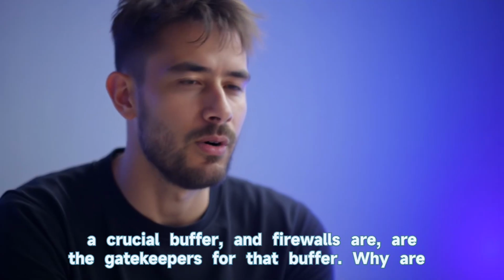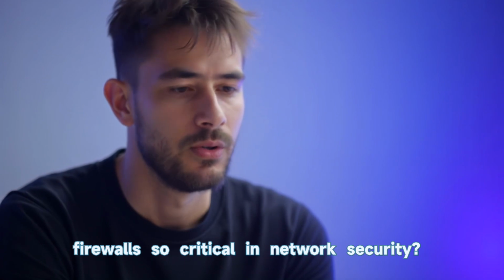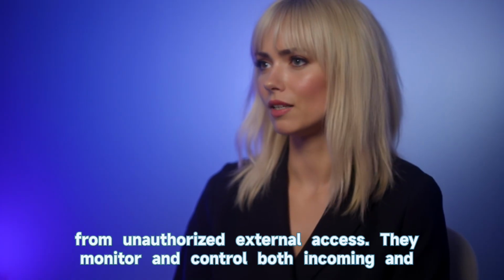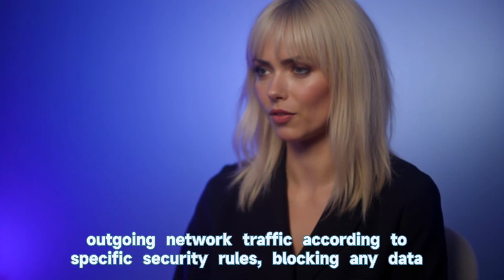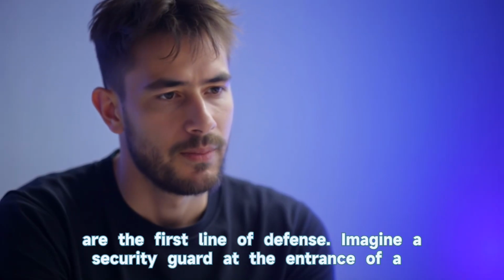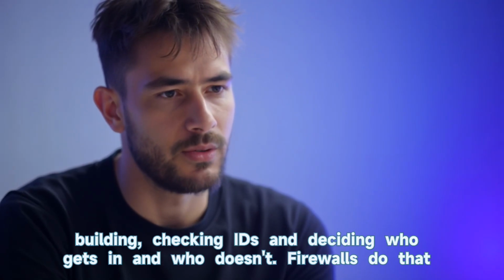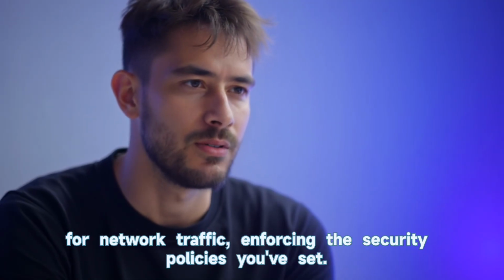Crucial buffer, and firewalls are the gatekeepers for that buffer. Why are firewalls so critical in network security? Firewalls are absolutely critical because they act as a shield, protecting an internal network from unauthorized external access. They monitor and control both incoming and outgoing network traffic according to specific security rules, blocking any data packets that don't meet those criteria. They are the first line of defense. Imagine a security guard at the entrance of a building, checking IDs and deciding who gets in and who doesn't. Firewalls do that for network traffic, enforcing the security policies you've set.